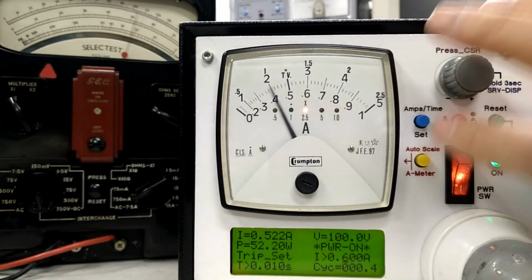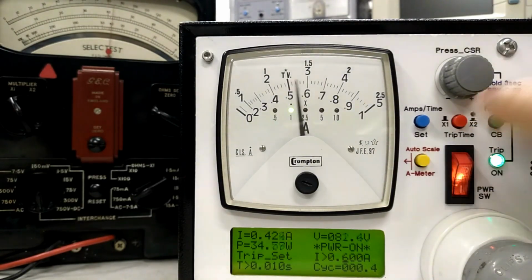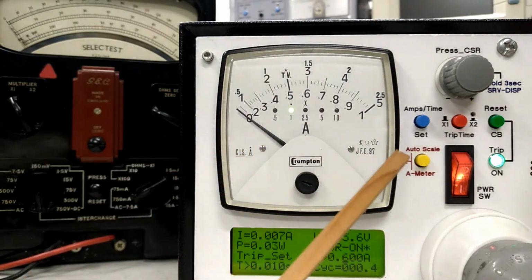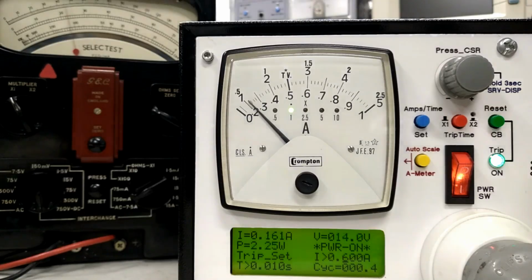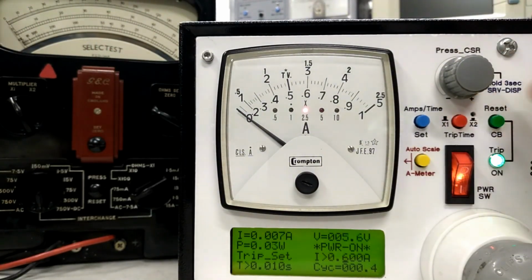But just to show you, if I go manually onto the 1 amp. Sorry. Now when I lower it, it will not. Oh, it did. Let's try again now. Yeah, now it will stay on the 1. That's because I was drawing current while changing it. So now it stays on the 1 amp. If I go to the 2.5 amp scale, which I'm on now, it will stay on the 2.5.